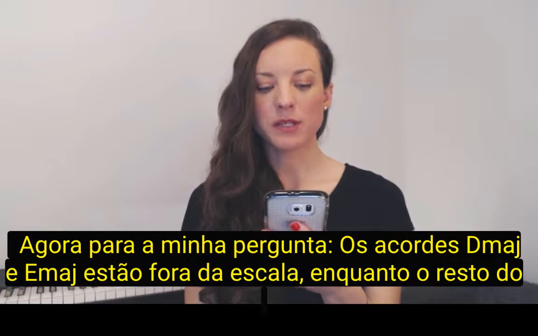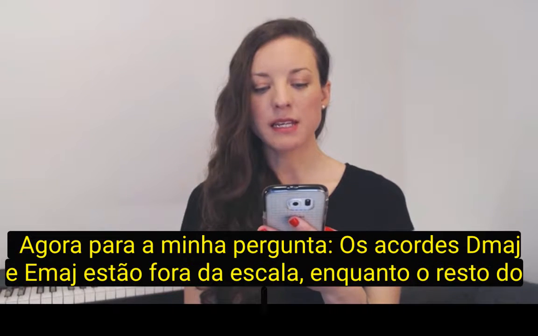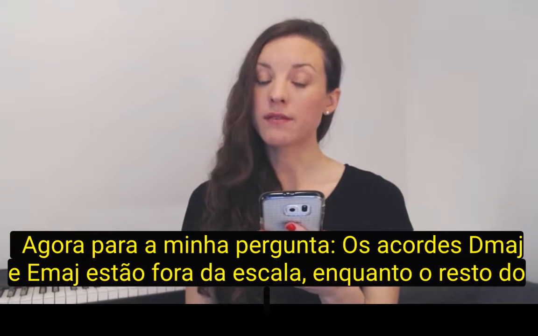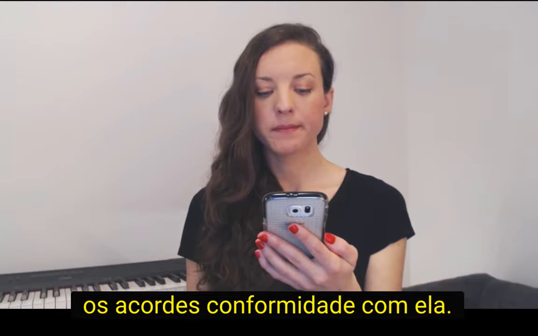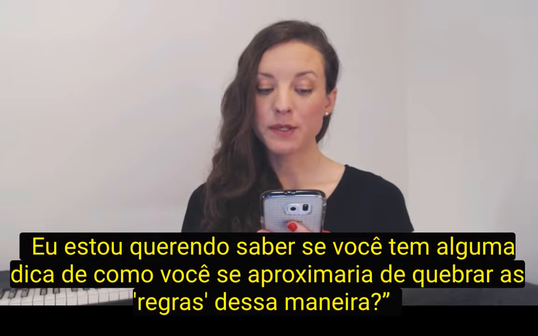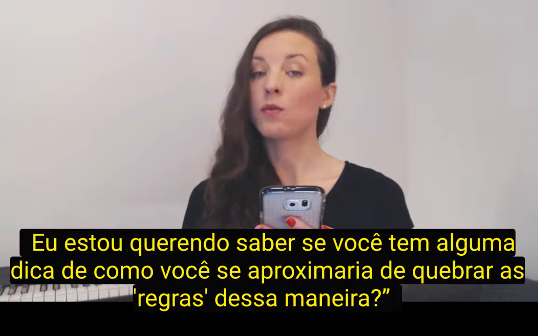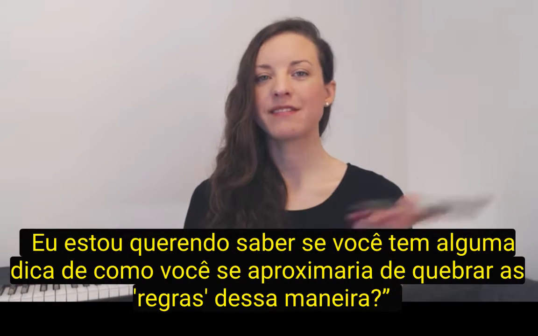Now, on to my question. The D major and E major chords are outside of the scale, while the rest of the chords conform to it. I'm wondering if you have any tips for how you would approach breaking the rules in this way.